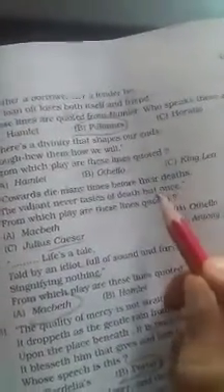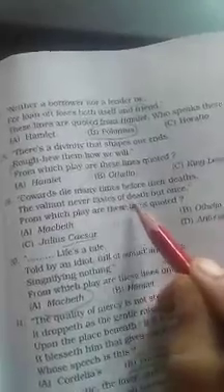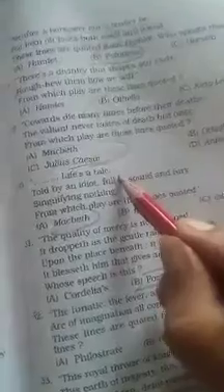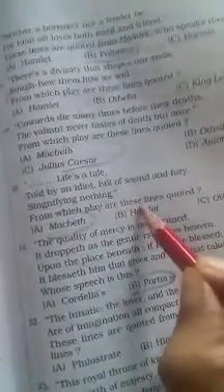"Cowards die many times before their deaths; the valiant never taste of death but once." From which play are these lines quoted? These lines are from Julius Caesar. This is an important line of Macbeth: "Life is a tale told by an idiot, full of sound and fury, signifying nothing." From which play are these lines quoted? These lines are from Macbeth.